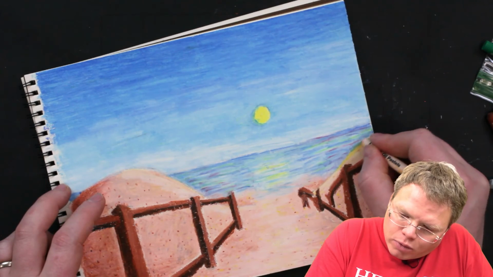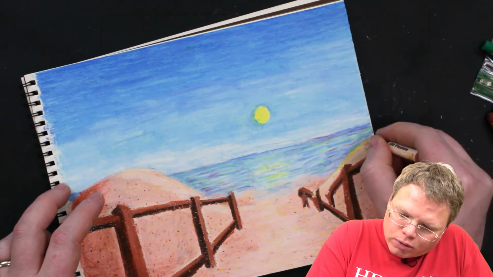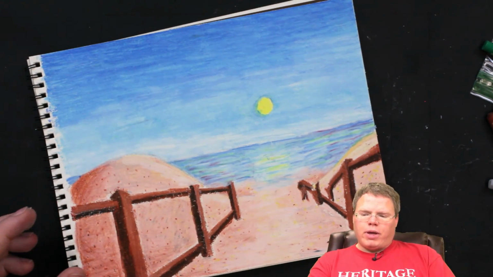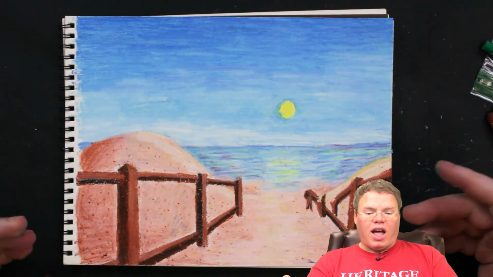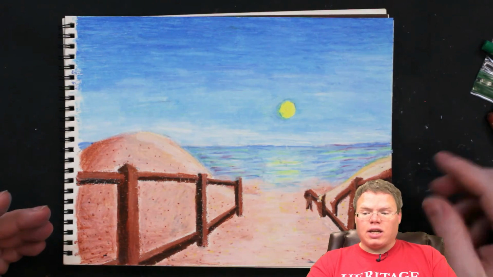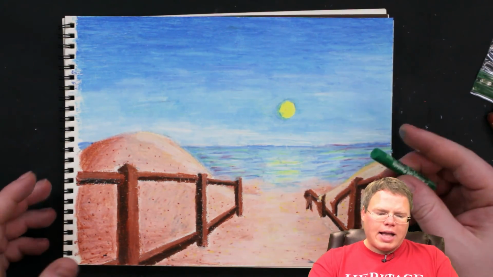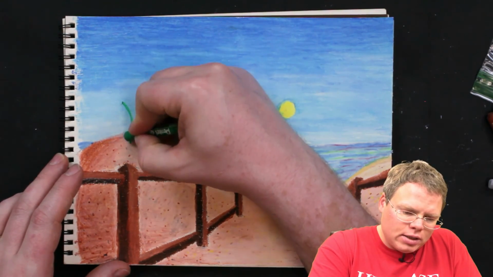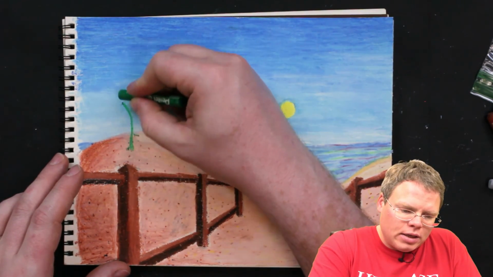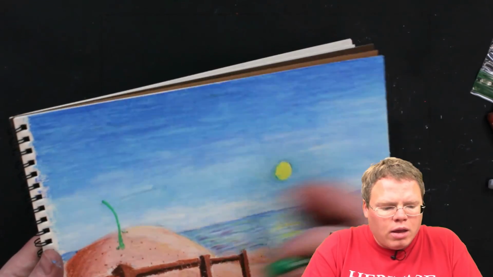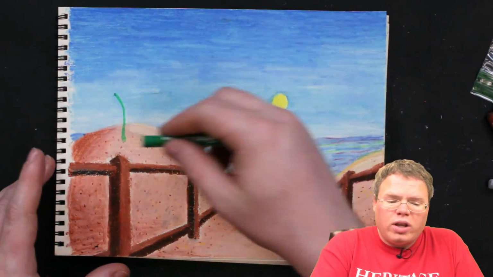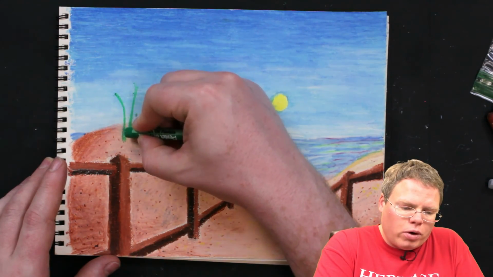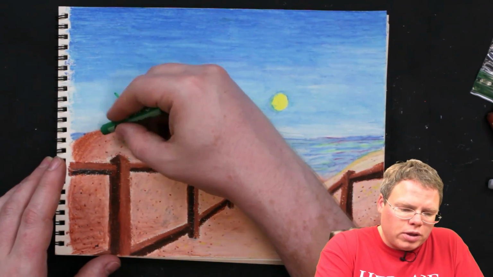I think I'll do a little bit more of that over here where it kind of turned a little green, mixing with the yellow at the top of the hill. There we go. I could leave this as it is and call it done. Or I could go back in and try to add some little reeds, some little plants. It's totally up to you. You decide how far to embellish, how far to go with these things.